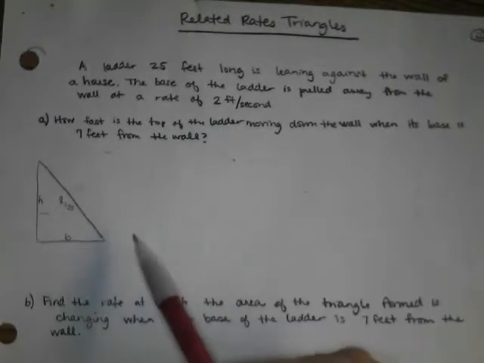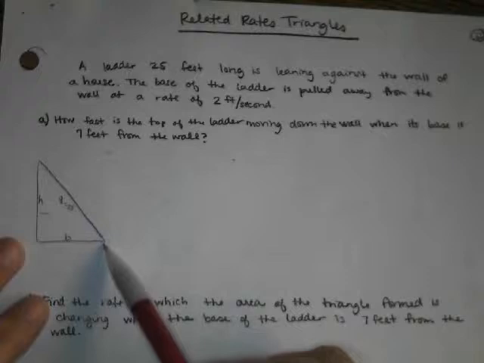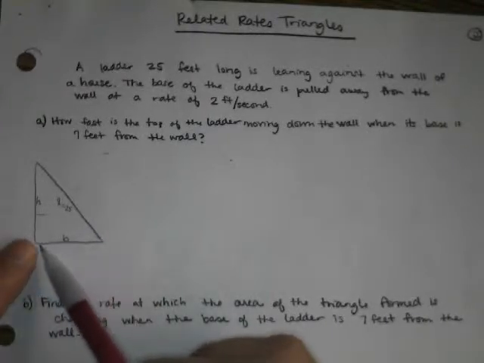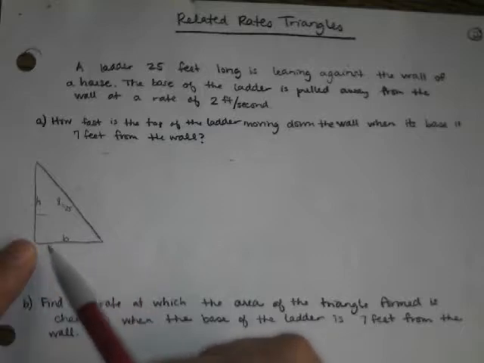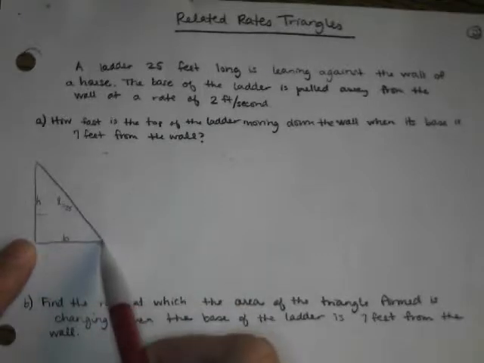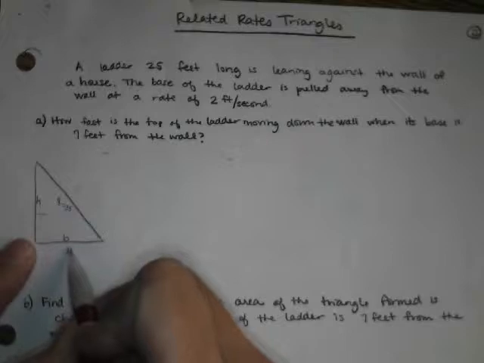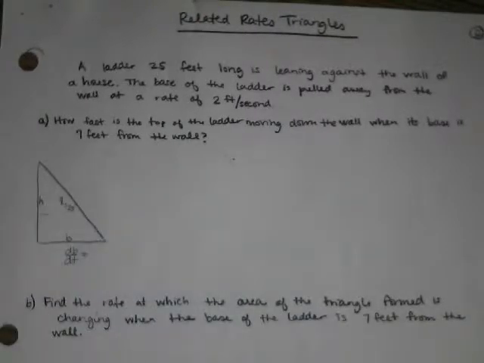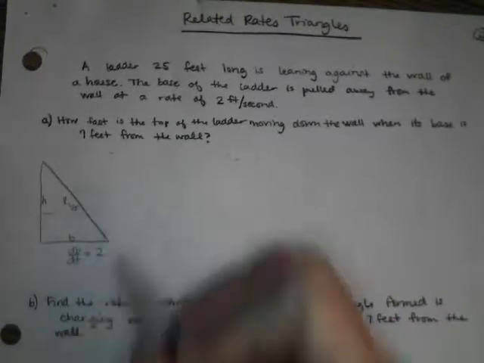So if the base is being pulled away from the wall at a rate of 2 feet per second, is this length growing or shrinking? Growing. Right, the base is being pulled away. So dB/dt is going to give me a positive 2.